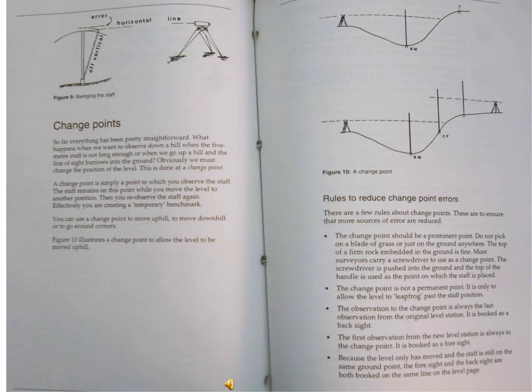Because the level only has moved and the staff stays on the same ground point, the foresight and the backsight are both on the same line on the level page. So therefore we don't change the staff, only the level position from where you see the staff will be the foresight and the backsight. So those things you have to put as the foresight and backsight on the same level page of the survey book.